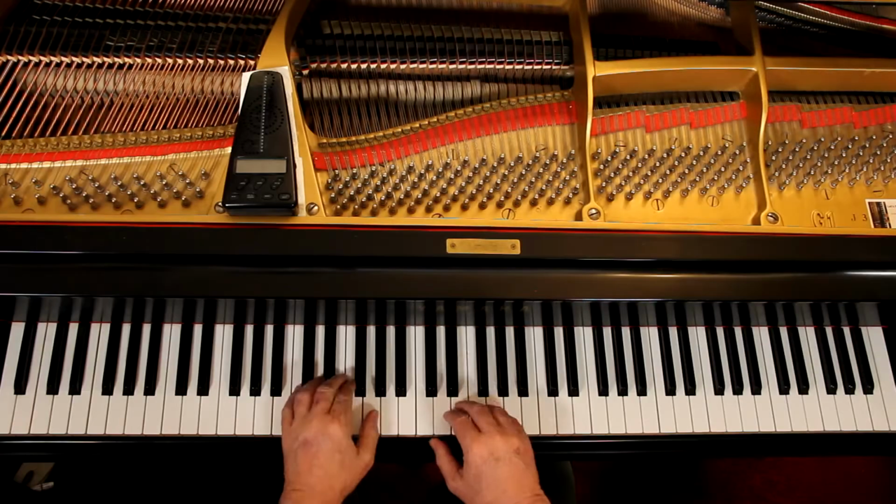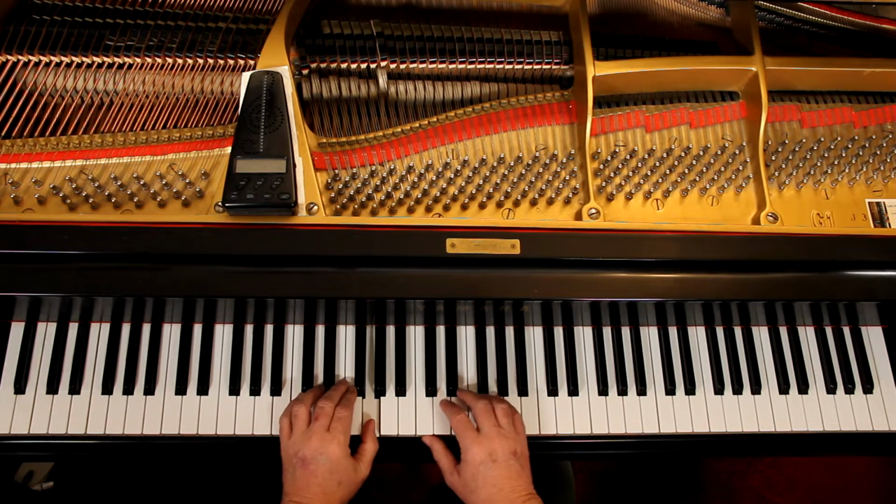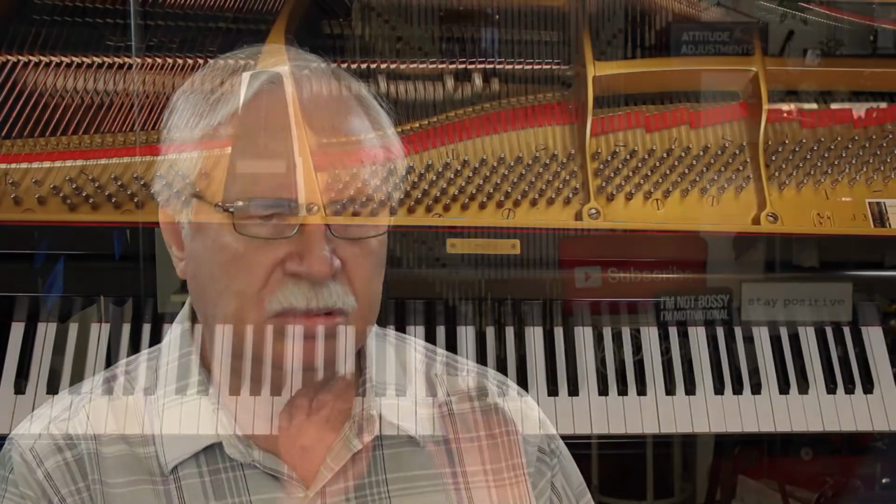No, and you don't want it too slow on a piano. That just drags. It's got to flow. That's too slow. So it's got to be somewhere in there, but it's on the slow side of the middle.